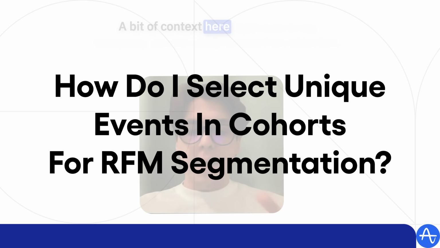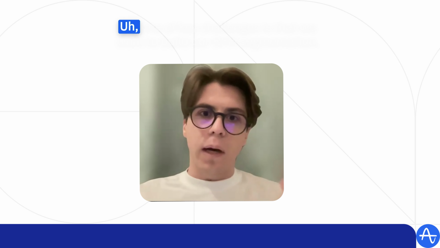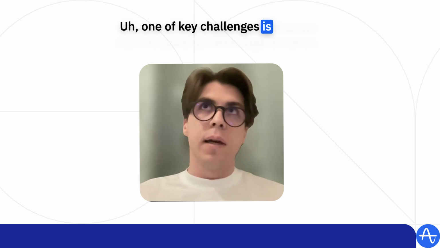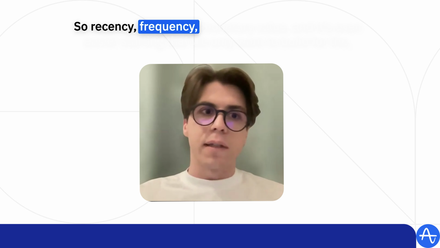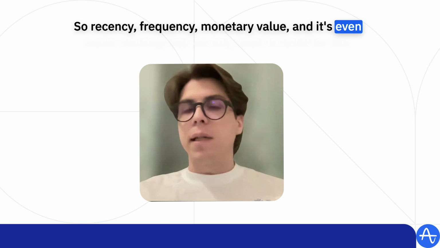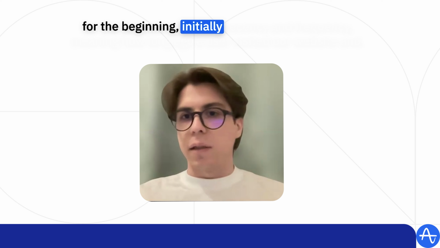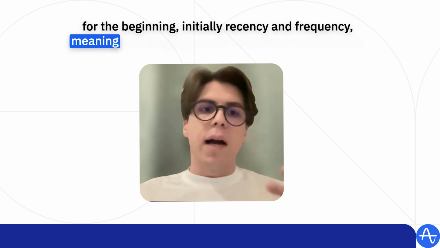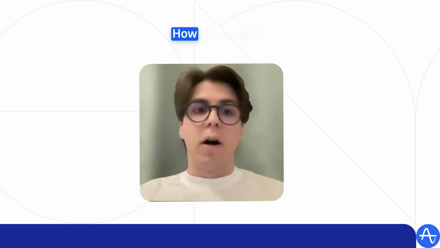A bit of context here. Right now, in my company, we are really focused on retention. One of the key challenges is that we want to build our RFM segmentation, so recency, frequency, monetary value. And it's even easier at the start, since initially we only want to build recency and frequency, meaning how long ago a user visited our website and how often, right?